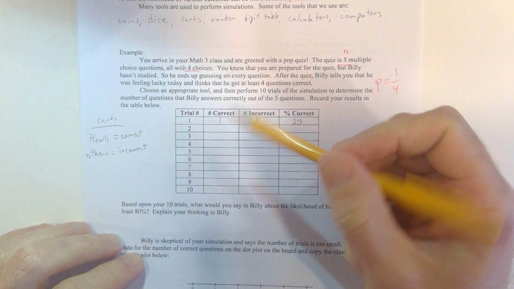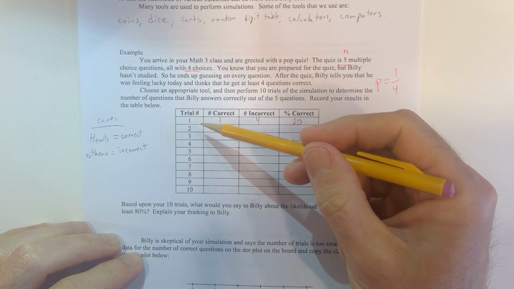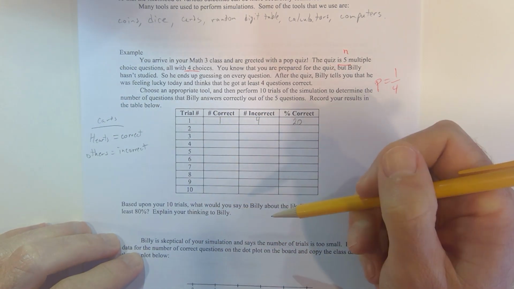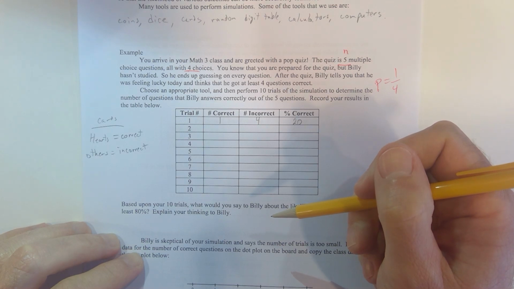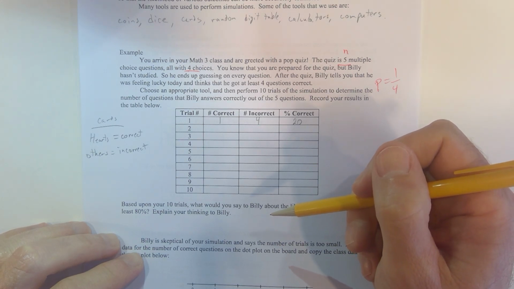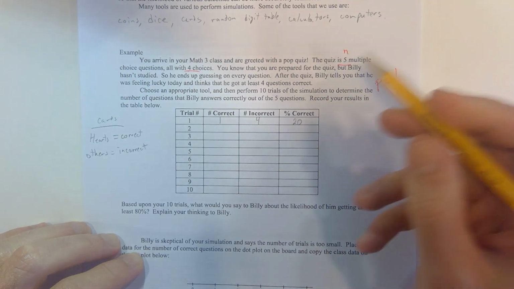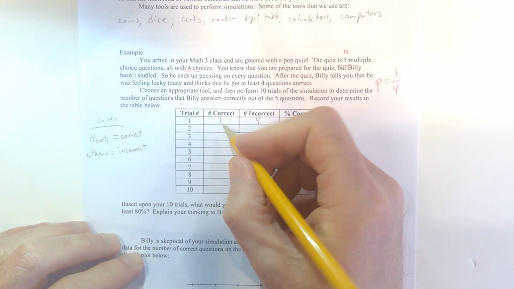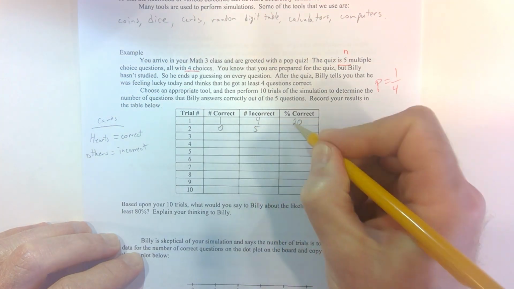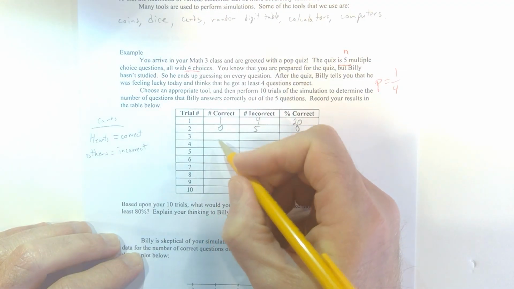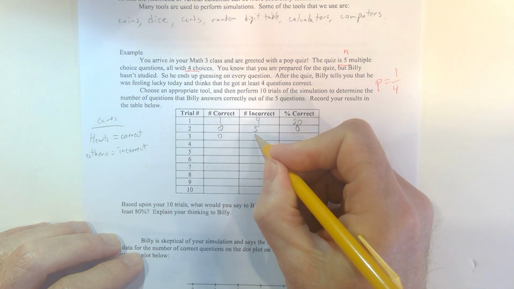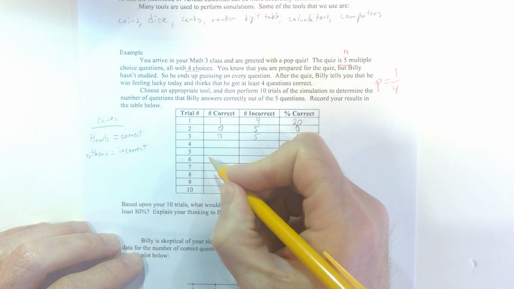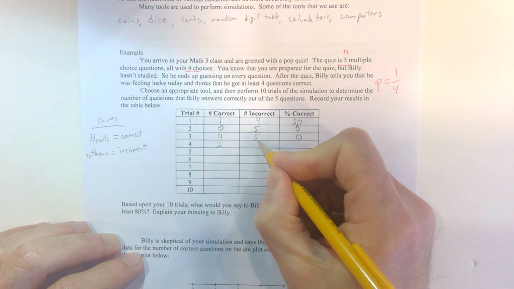All right, so now the goal would be each one of you to continue this 10 times. And then we would put all of our data together. So I already did this 10 times. I'll just go ahead and fill in what I got. Yeah, Billy started off pretty slow.